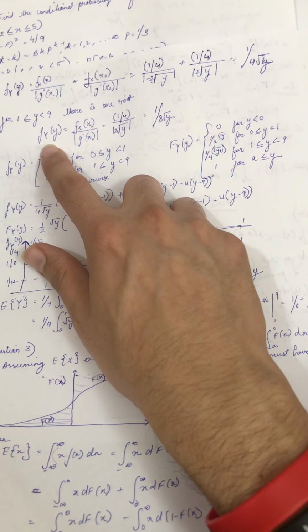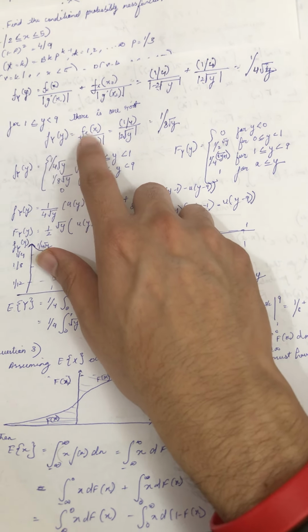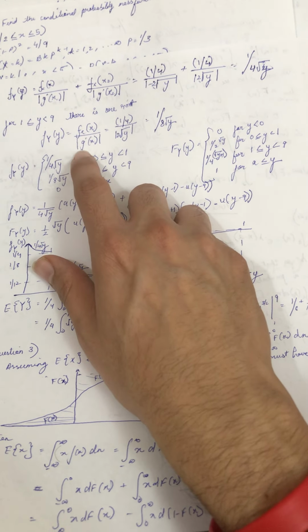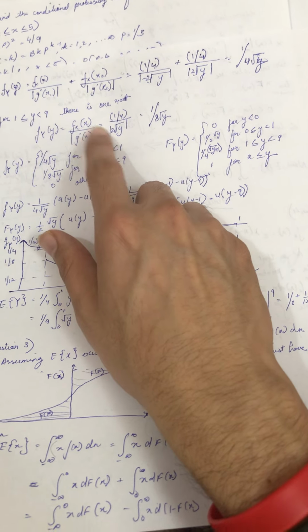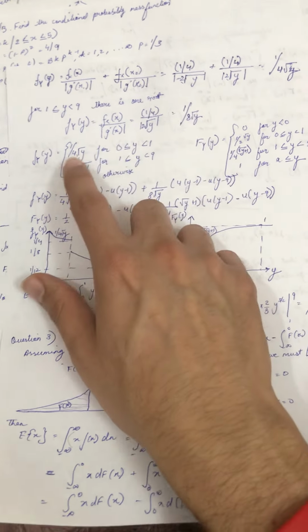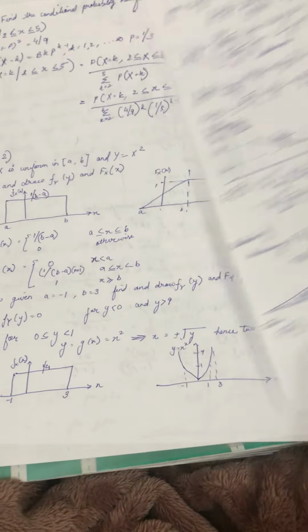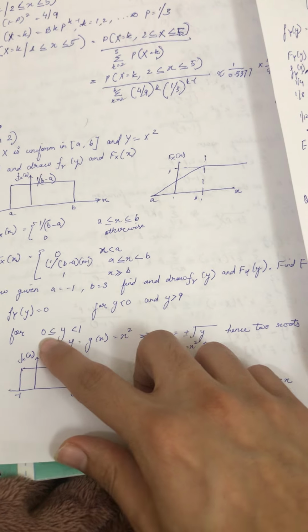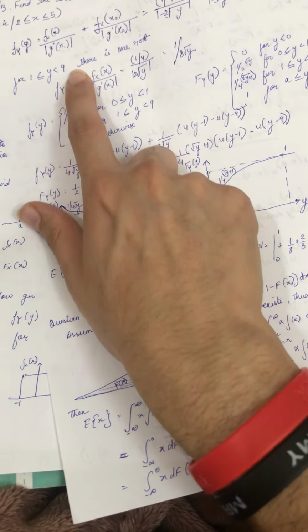So when there is only one root, we have the formula for small f of y equal to f of x upon mod of g dash of x, that is equal to 1 upon 4 divided by mod of 2 root y, that is equal to 1 upon 8 root y. So as we can see, there were two limits: when y lies between 0 and 1, and when y lies between 1 and 9.